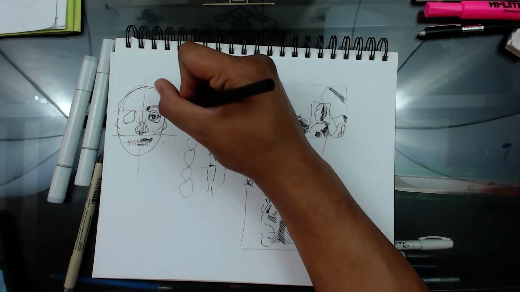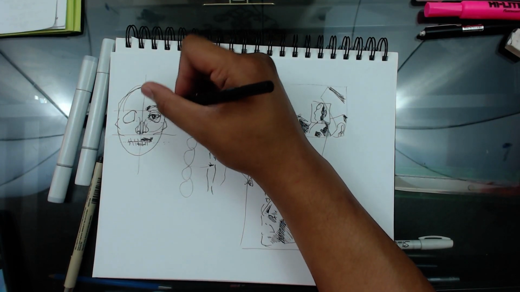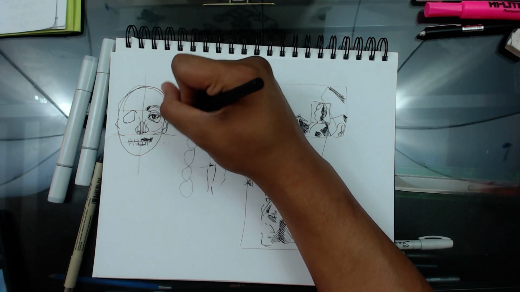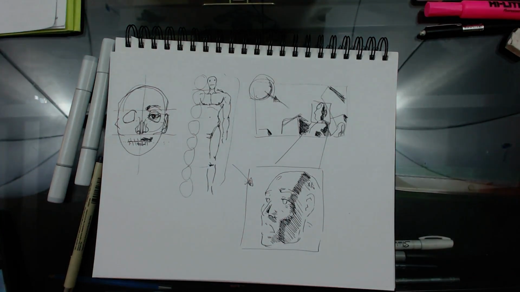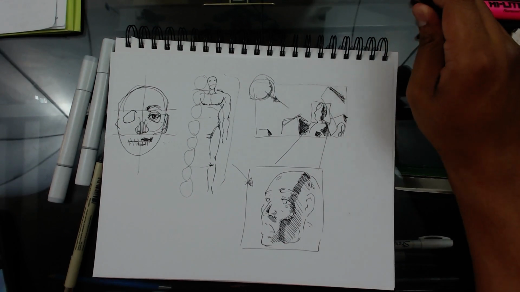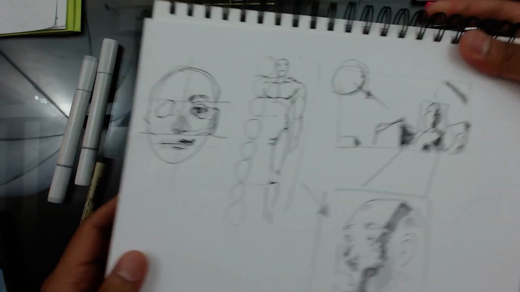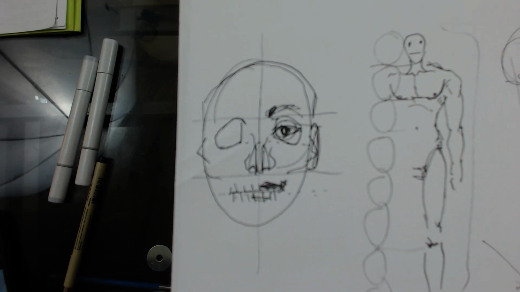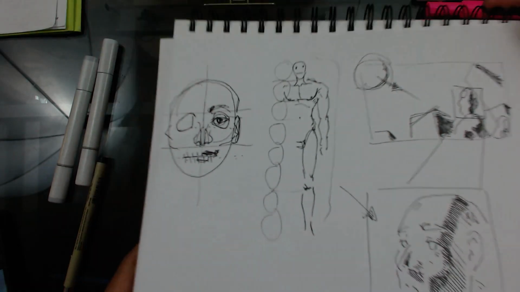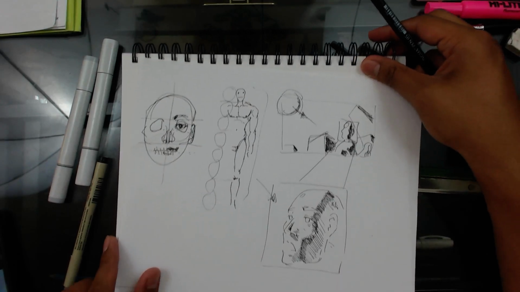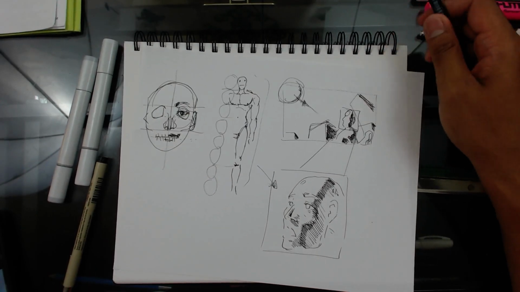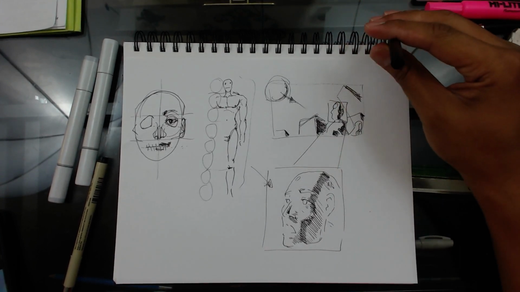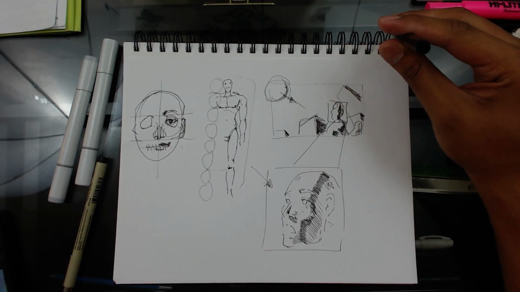And then the ears, what are the ears? Side of the eyes, the bottom of the nose. Is that right? I can't remember. But yeah, you can just Google drawing proportions of the skull, and it'll show you the layout of where everything needs to go.